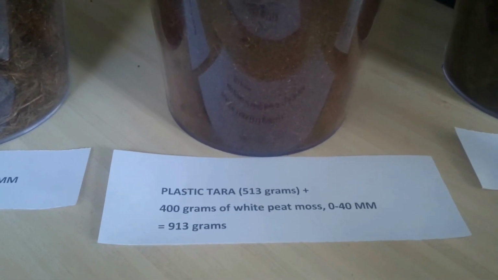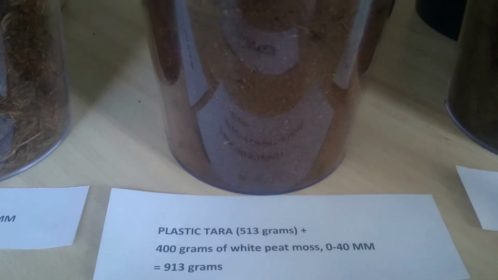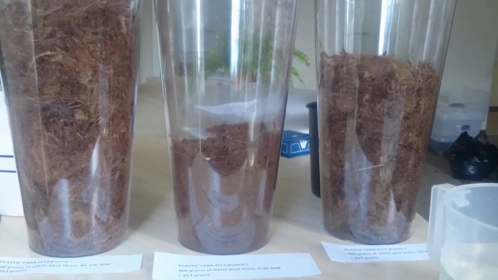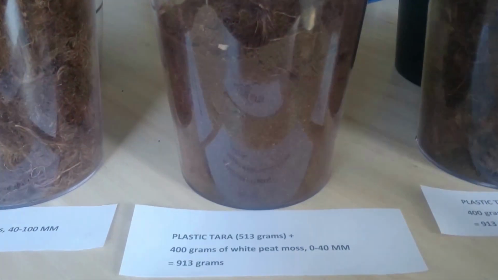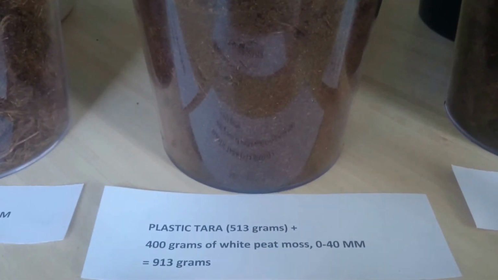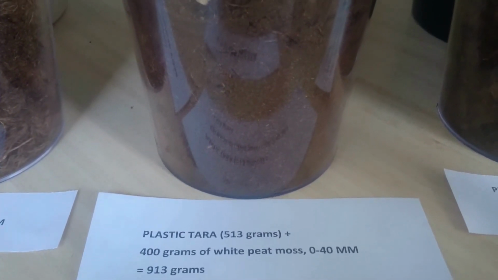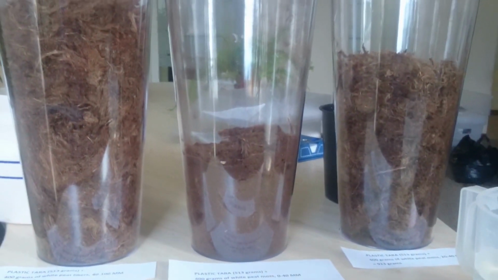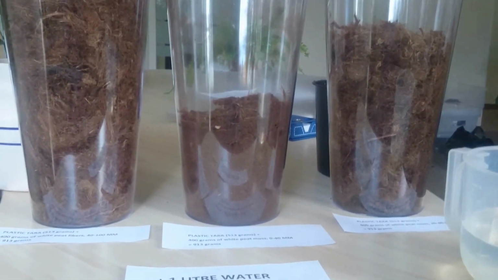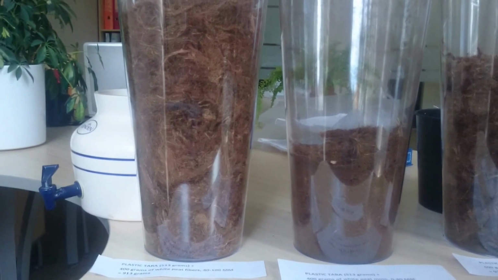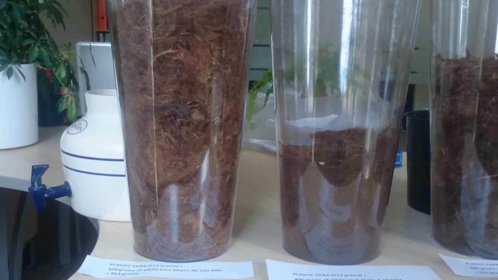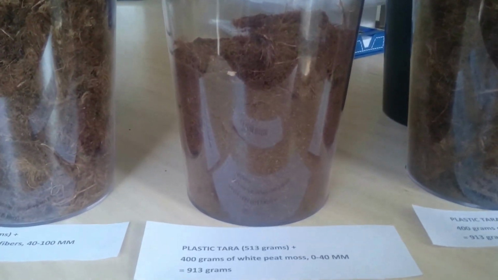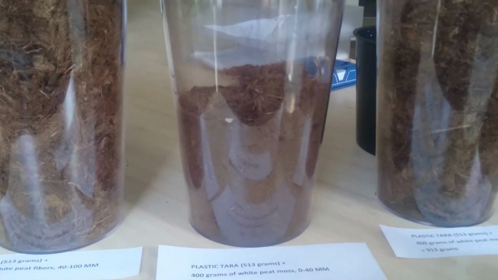As you can also see, we have chosen three equal plastic tars. Each plastic tar weighed 513 grams, and we have added 400 grams of each peat moss. As you can see, the left one, peat fibers, 400 grams, is almost 2 times more than 0-40. Of course, it is because of the structure.